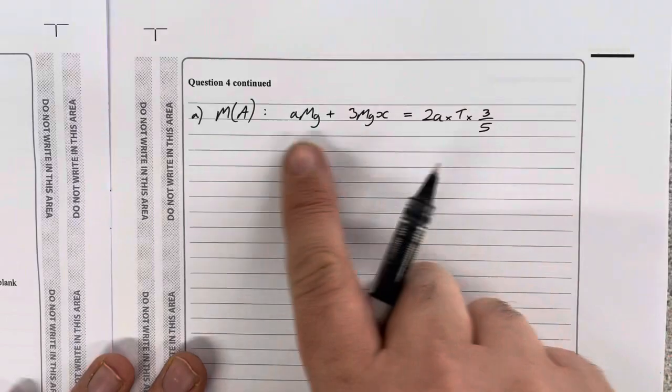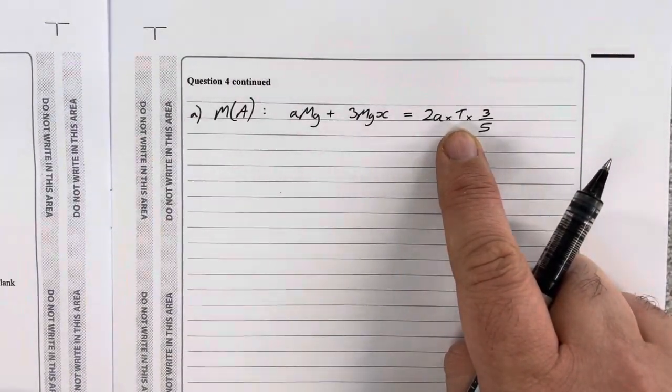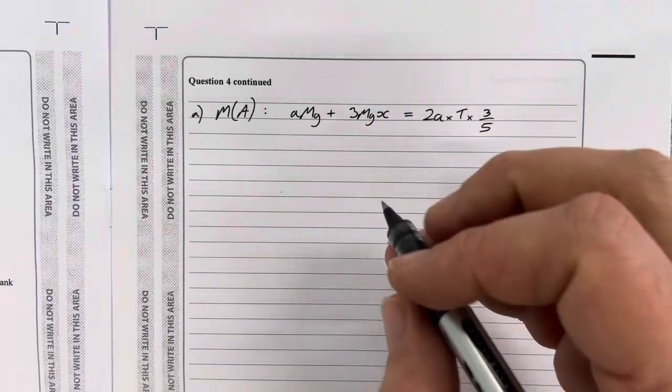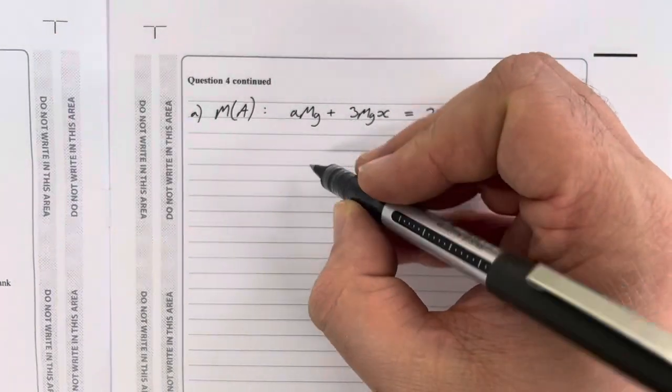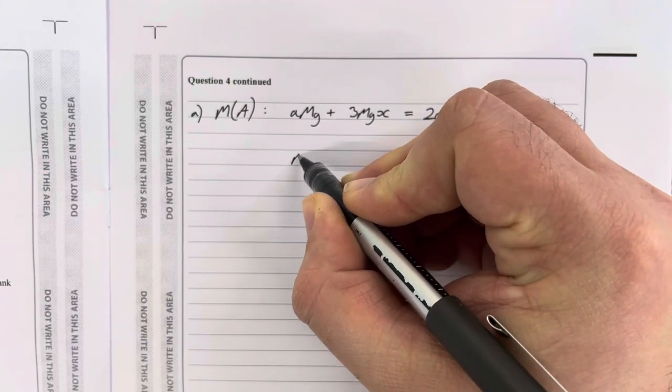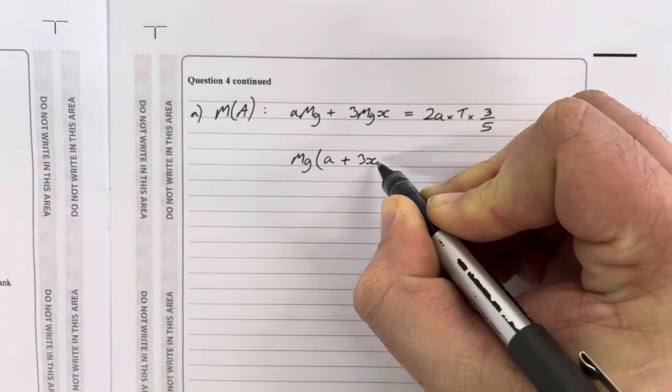Now that gives me an equation with just T in it. I just need to rearrange and hope it comes out as the answer given in the question. So I've got the m and the g, which can combine to factor out. So I've got mg times (a plus 3x).